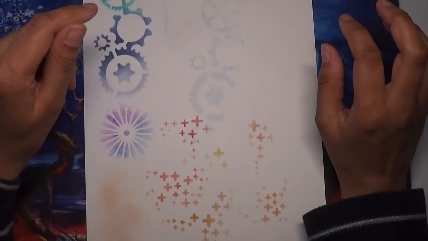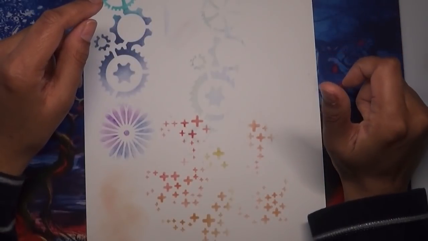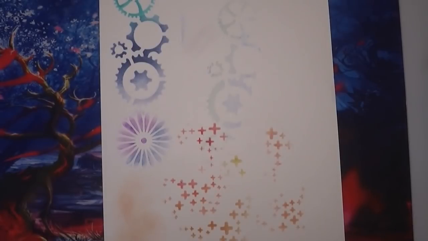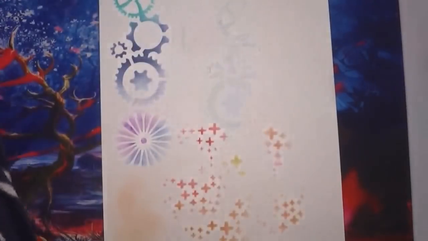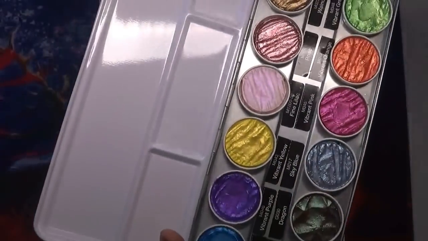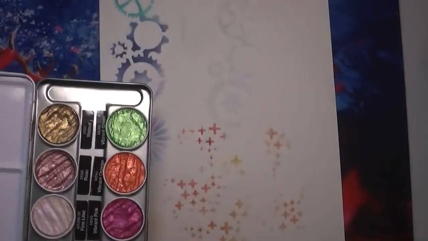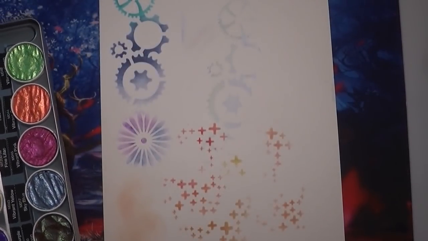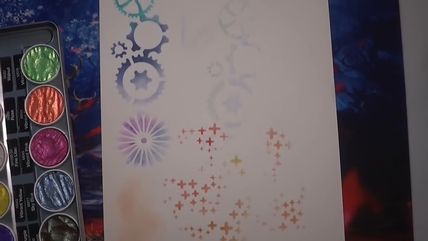The other way that I use them is I'll do this, and then what I'll do is, let me see. I should have got this prepared, but clearly I didn't. I wouldn't use direct watercolour paint through a stencil, because I think it'll make a big mess.